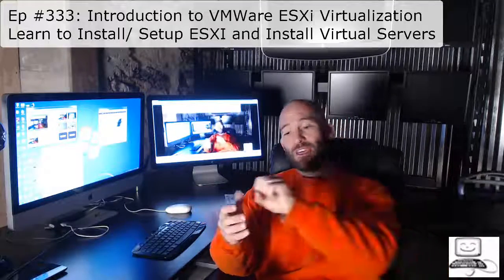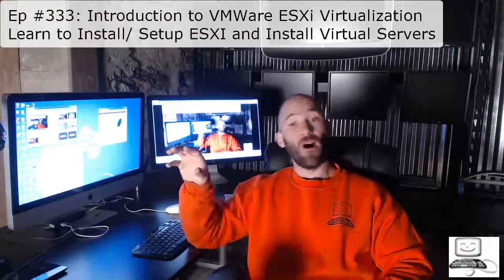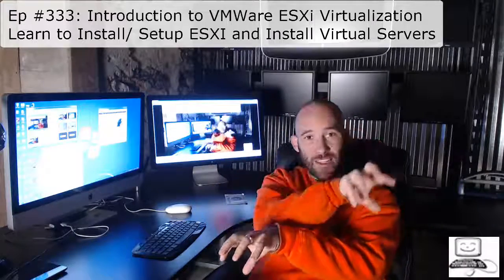This allows you to do something called live motion, where you can, in a live system, move instances of operating systems around between different pieces of hardware, or live data redundancy, where if one server fails, it will automatically move an instance to another server.